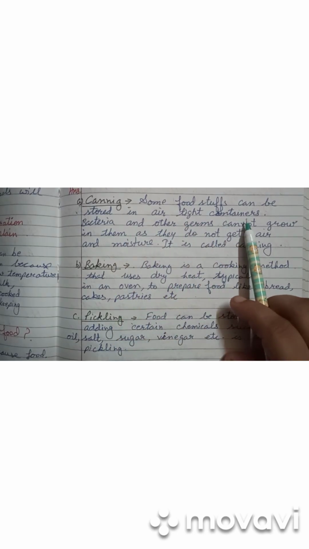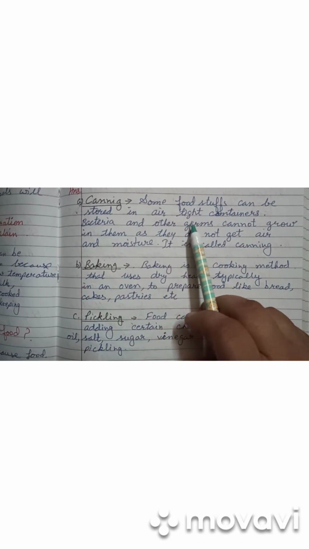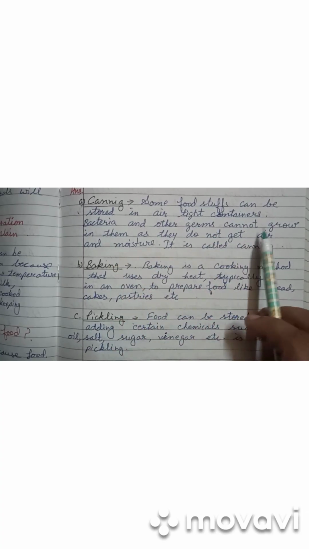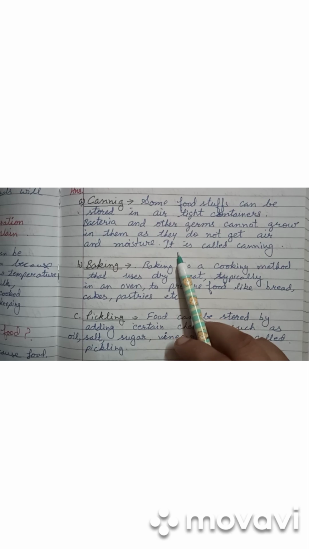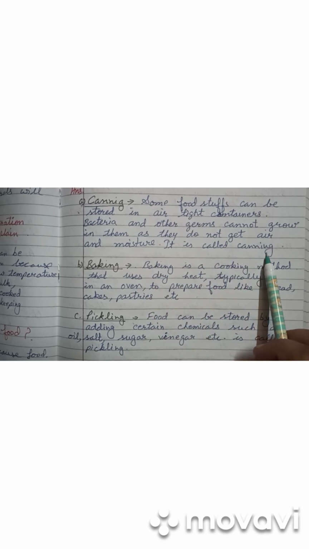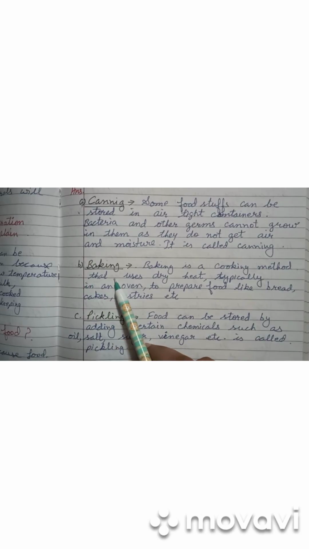Explain the terms canning, baking, and pickling. Canning: some foodstuffs can be stored in airtight containers. Bacteria and other germs cannot grow in them as they do not get air and moisture. It is called canning. And second, baking.